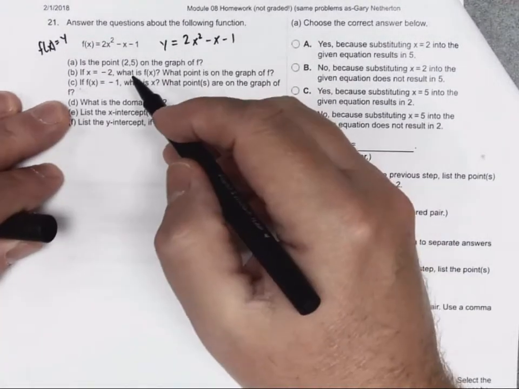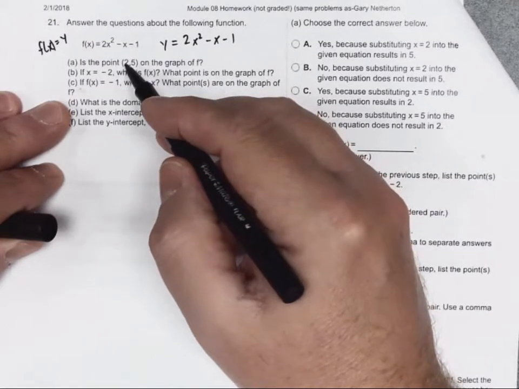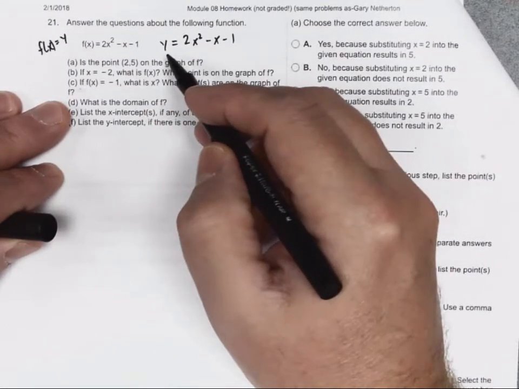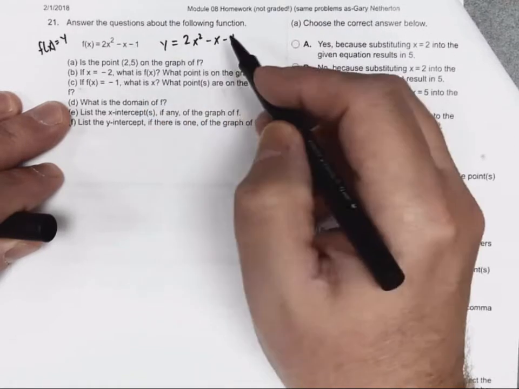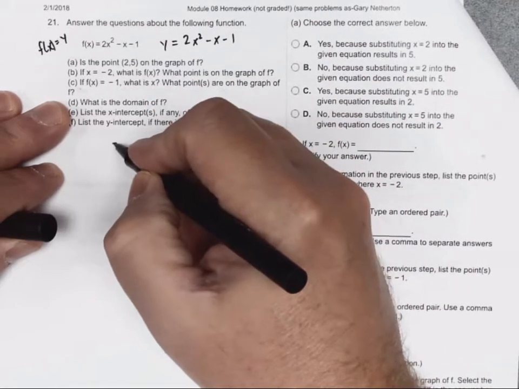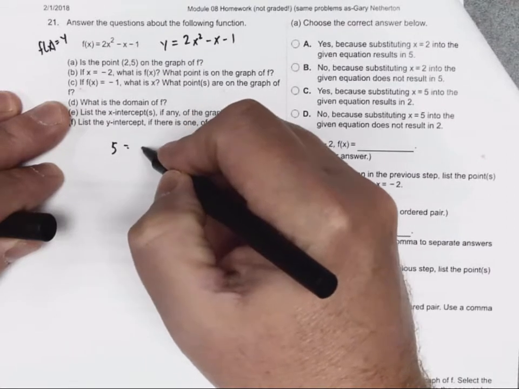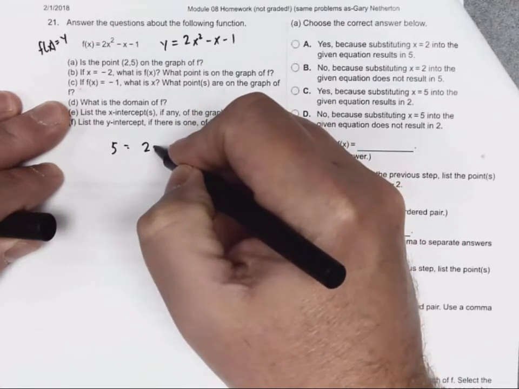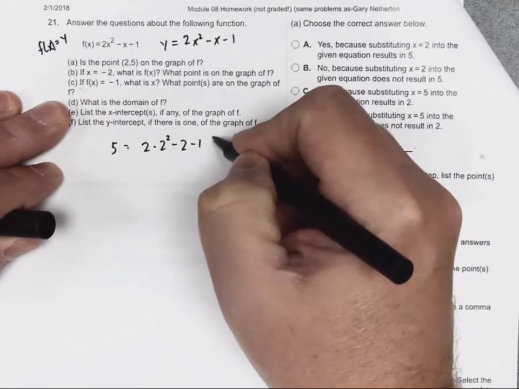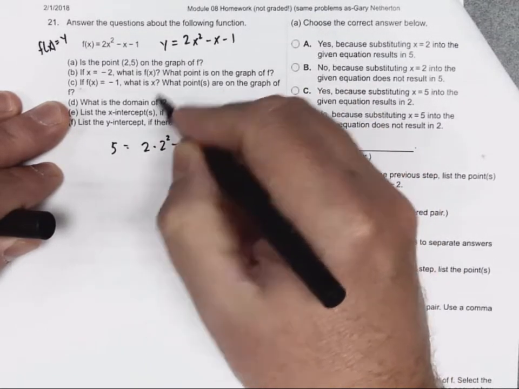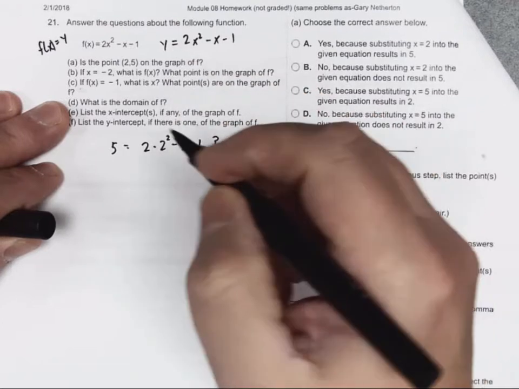So basically they're saying, if I plug the point 2, 5 into this equation, does it work? Where I plug in 2 for x and 5 for y. So basically they're saying, would this be true? If I plug in 2 for x, would it equal 5, which is y?